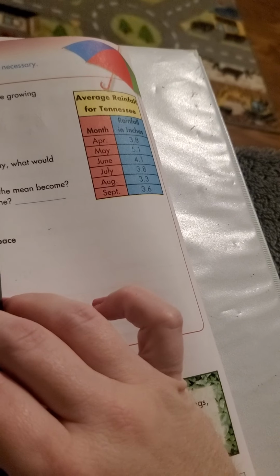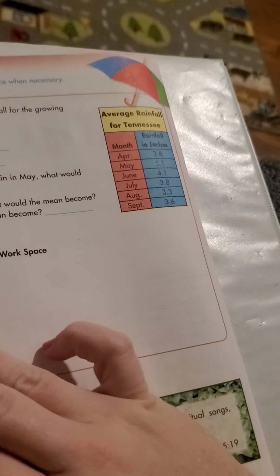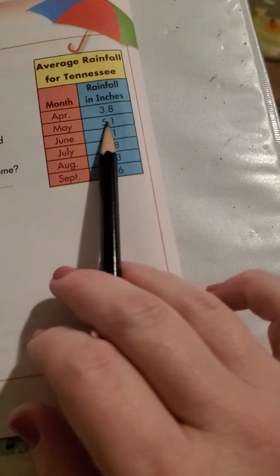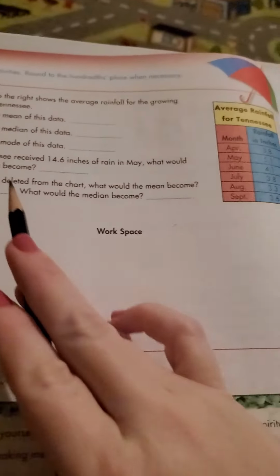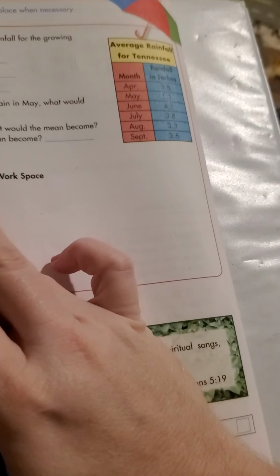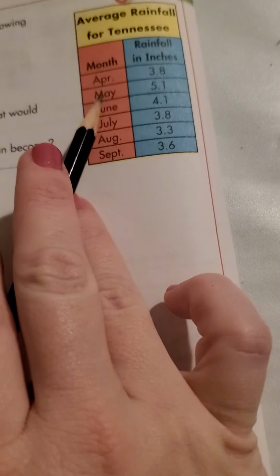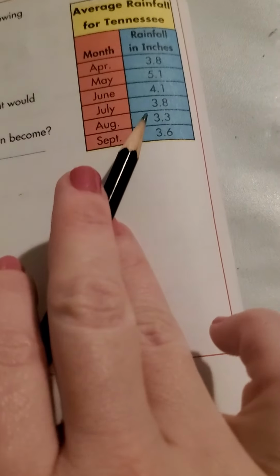So that is going to be my mode. It's 3.8. All right. Then the last one says, if Tennessee received 14.6 inches of rain in May, what would the mean become? So all you do is take that 5.1 and change it to 14.6 and then divide it out to get your mean. And then on the last one, it says, if April is deleted from the chart, what would the mean become? So do it again, but start with May. May, June, July, August, September. Add those together, divide by 5.